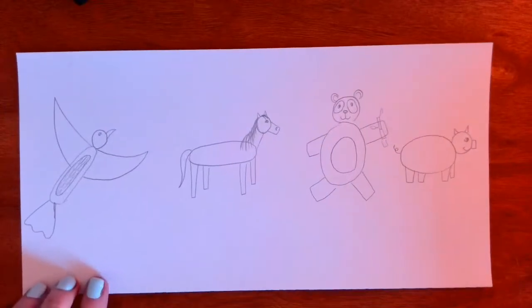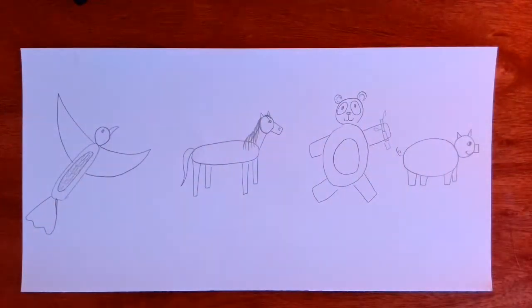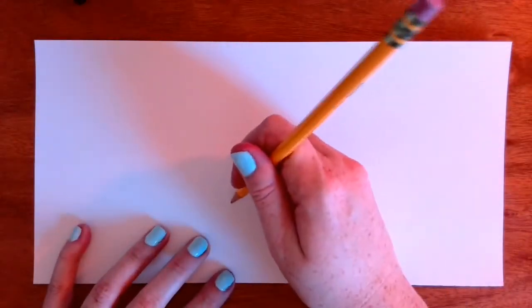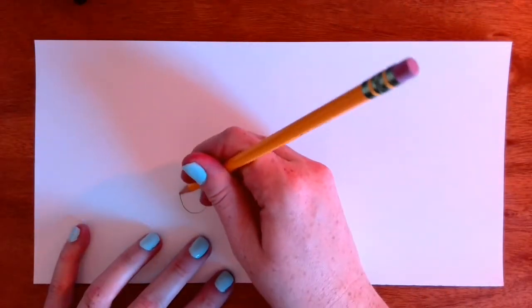So that's 4 different animals you can use an oval to draw. So why don't we think about what are some other animals that you could draw using an oval? I'm going to get another piece of paper. I want to show you a couple more examples of what I mean. So I'm going to do the same thing. I'm just going to start with some plain old ovals. I'm going to do an up and down oval.